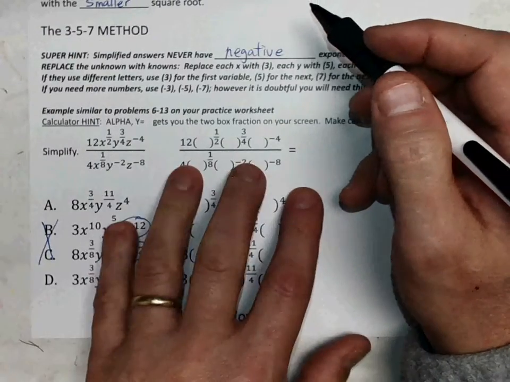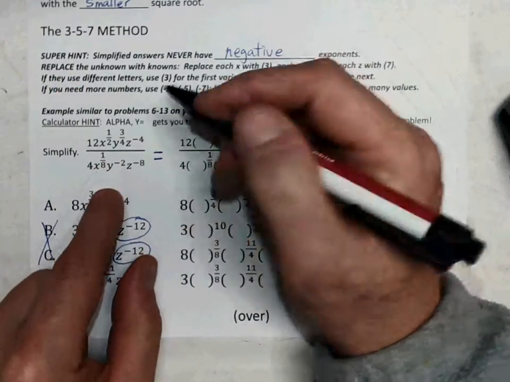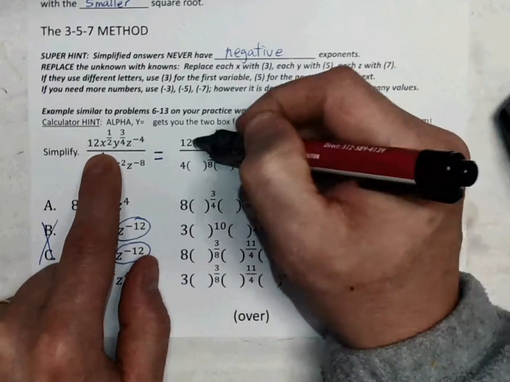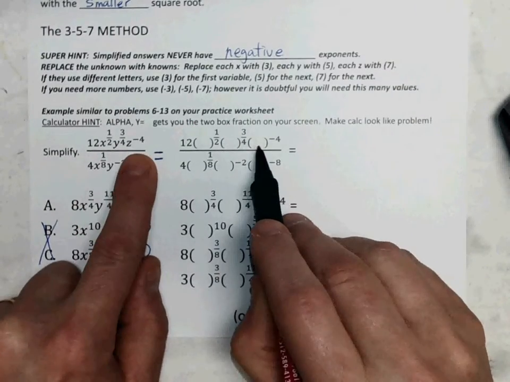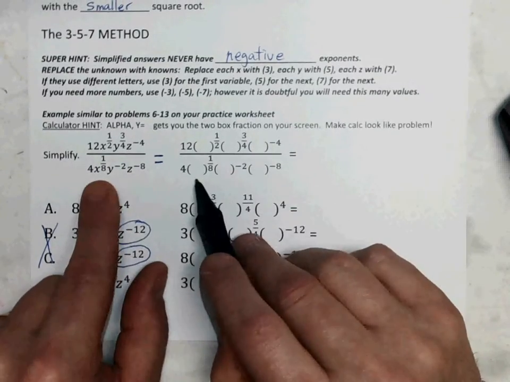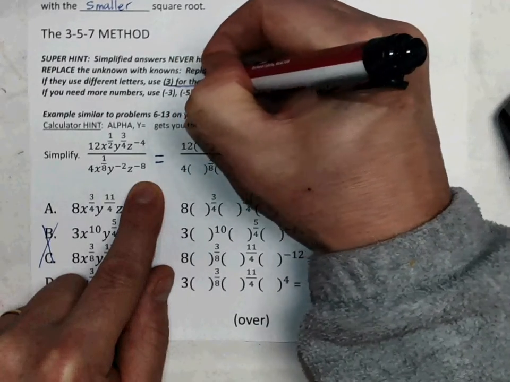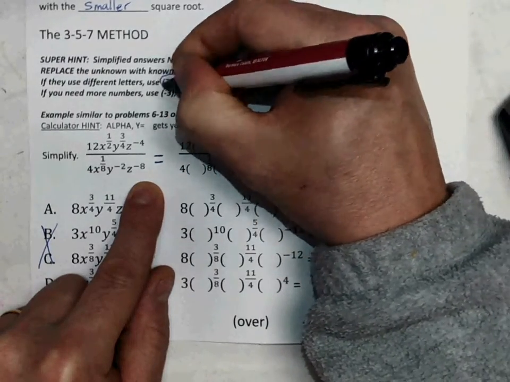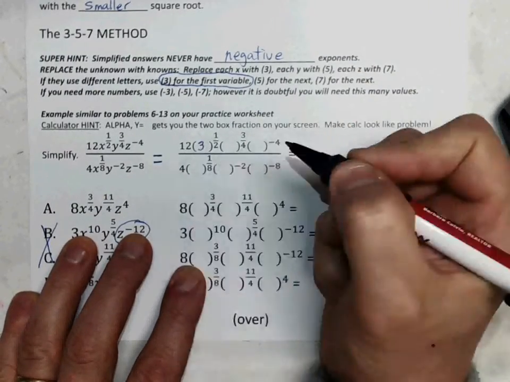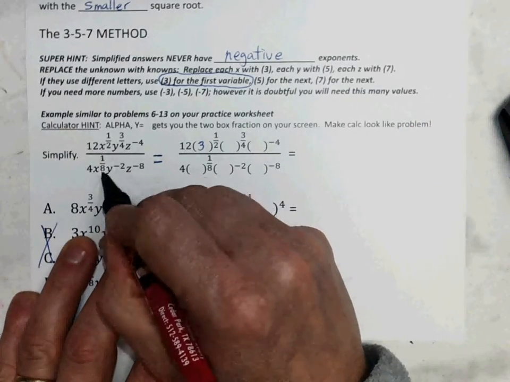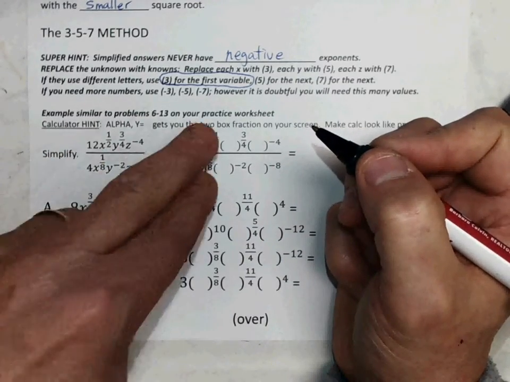So what we're going to do in this example, and this is what I want you to do on every problem: if you see something like this, I want you to put a set of parentheses for every variable. So I have parentheses for x, for y, and for z, both in the top of this fraction and on the bottom. So I'm going to use 3 everywhere I see my first variable, which is x. So I'm going to make x to the 1/2 be 3 to the 1/2 power. I'm going to make x to the 1/8 be 3 to the 1/8. So everywhere I see an x, I'm going to put a 3.